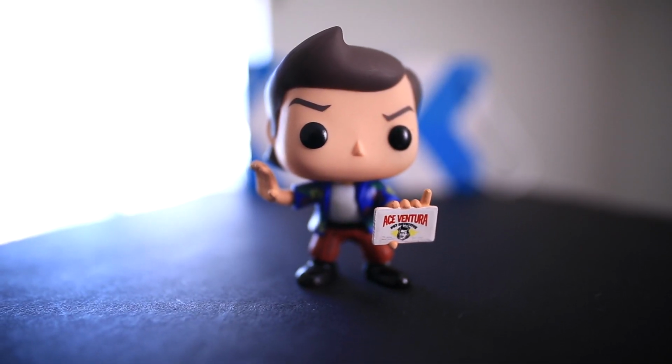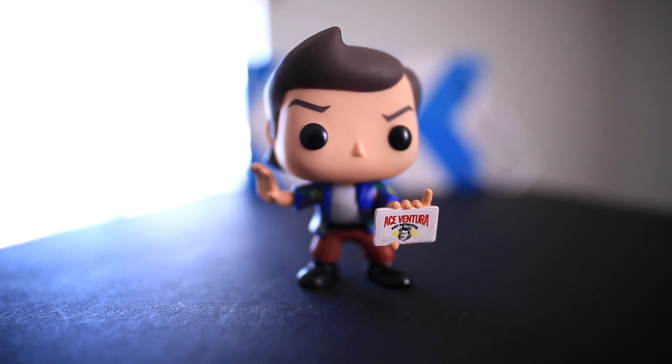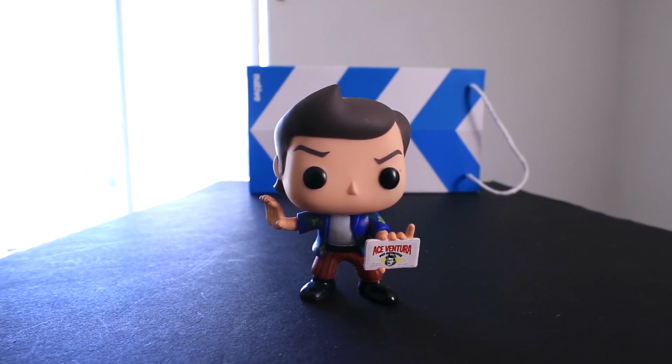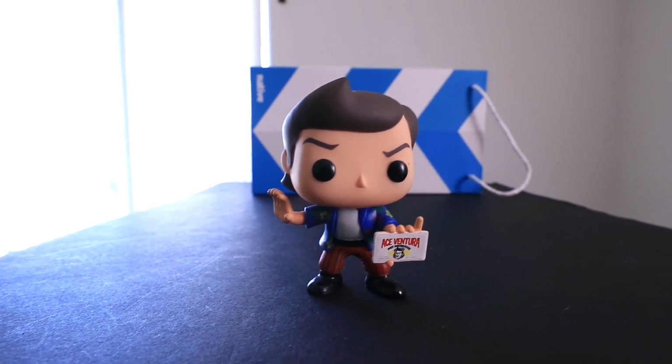So here we have the Mini Ace Ventura once again at f1.4. Ta-da! And here we have them again at f10. Ta-da! And you'll notice the only thing that is changing in this is my aperture. My distance from my subject and my focal length are staying exactly the same.